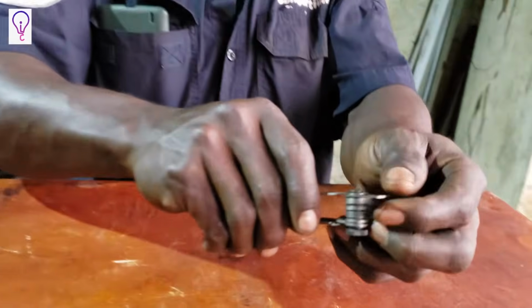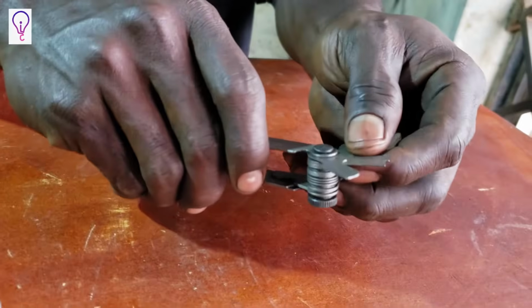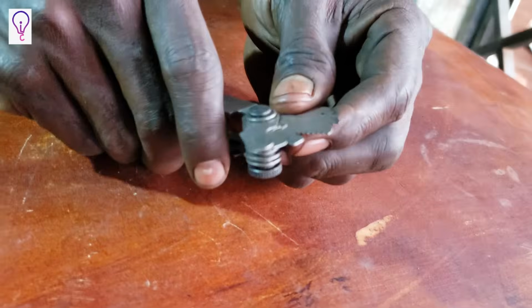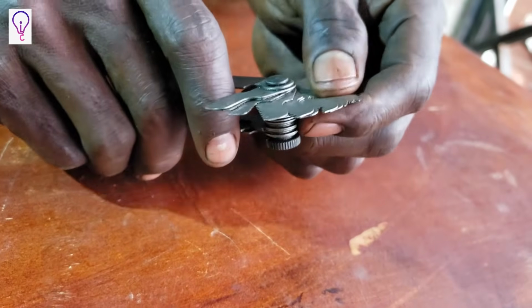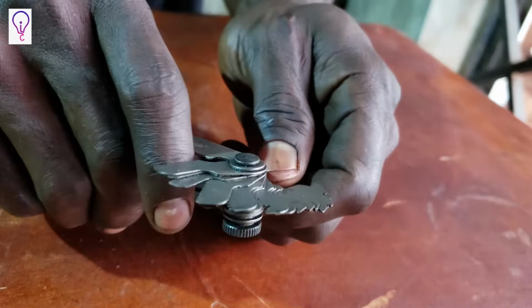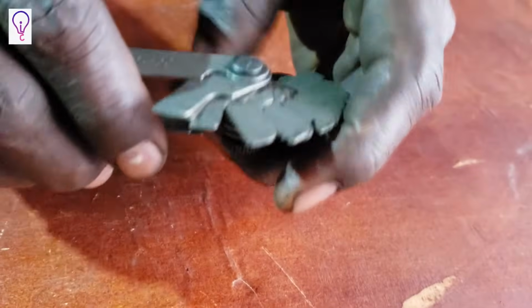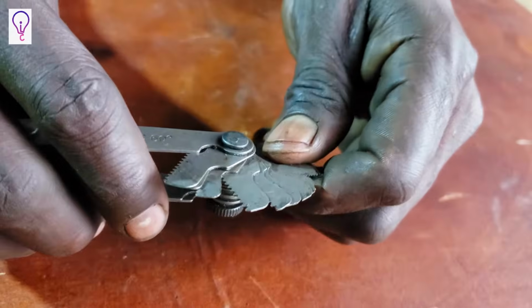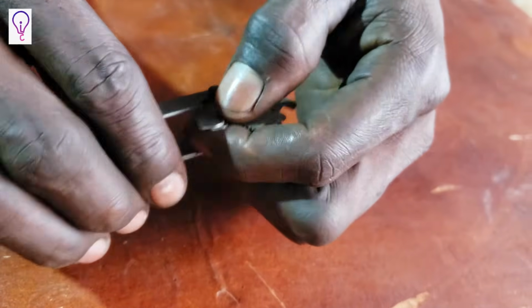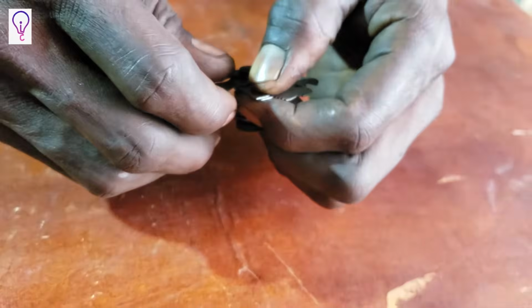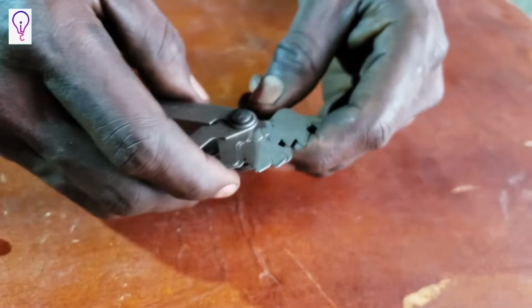The pitch gauge is comprised of very many gauges, and these are the most common pitches we use in our daily work on screw threads.